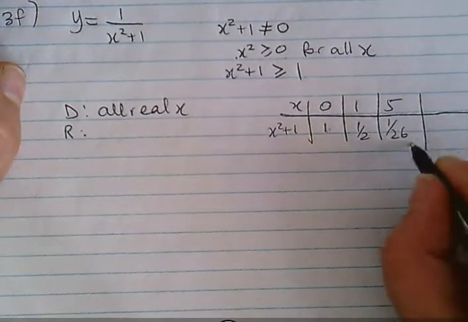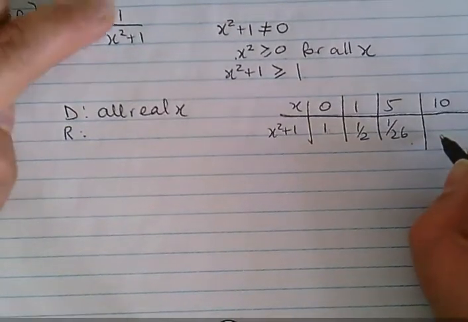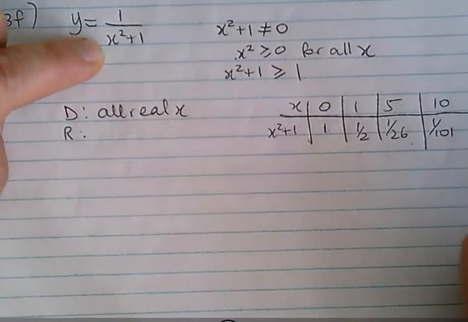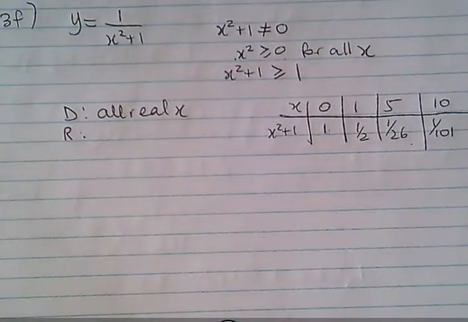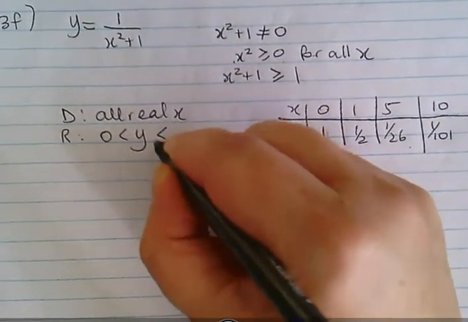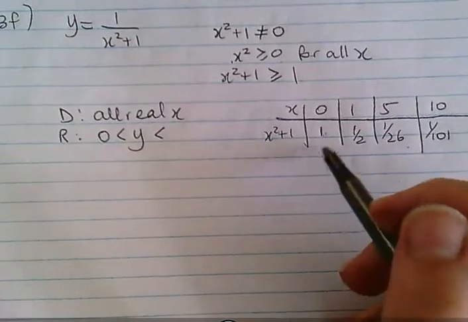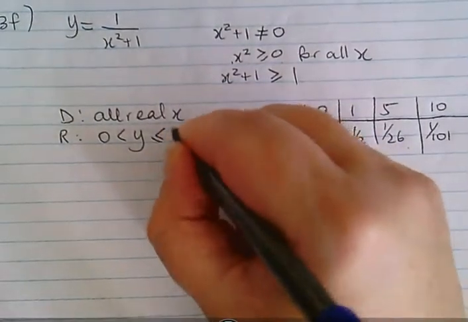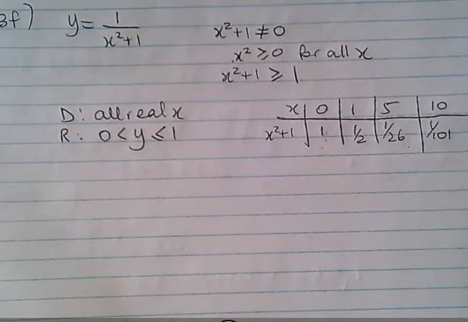You're going to approach 0. What about when x is 10? You get 1 over 101. That's small. That's close to 0. You're never going to get 0. So what is it? It doesn't include 0, but does it include 1? Can you get 1? Oh, that's a good one.